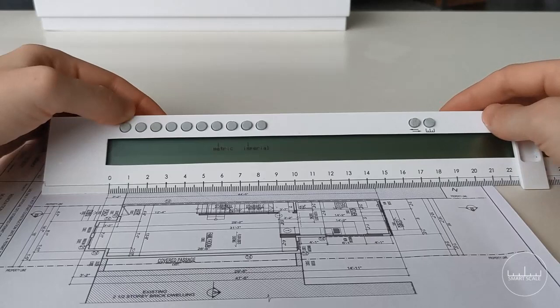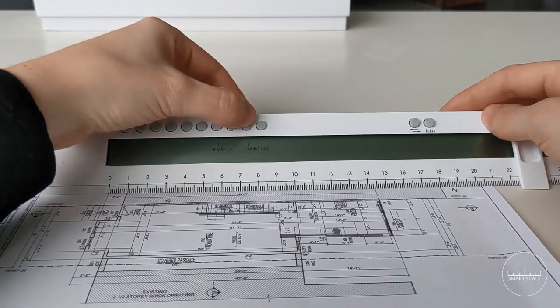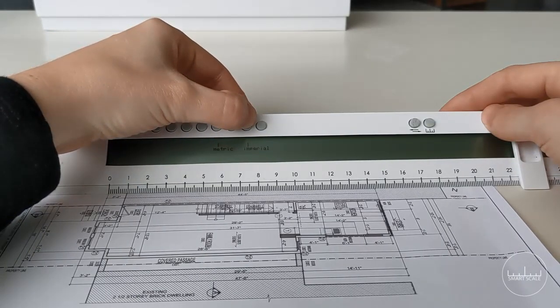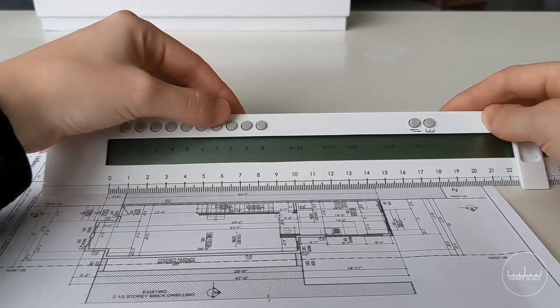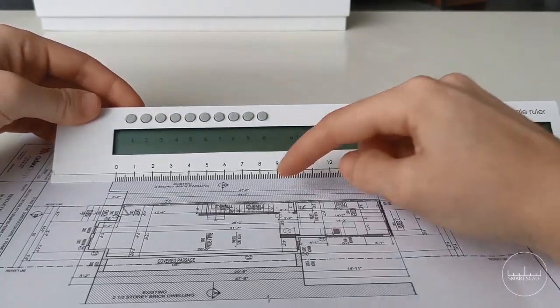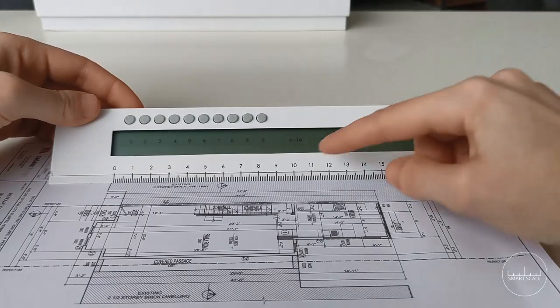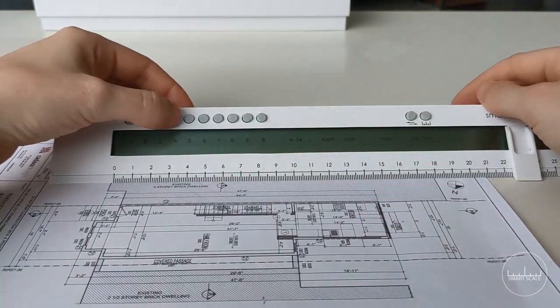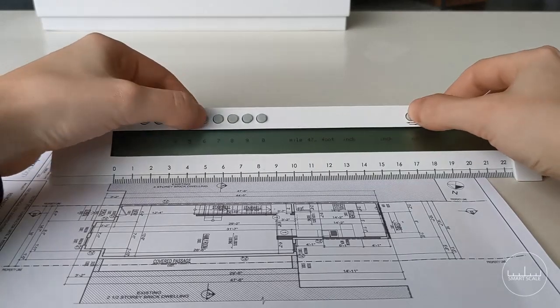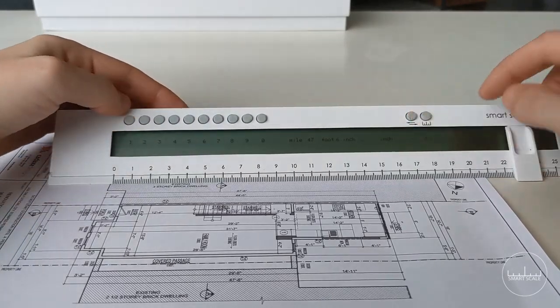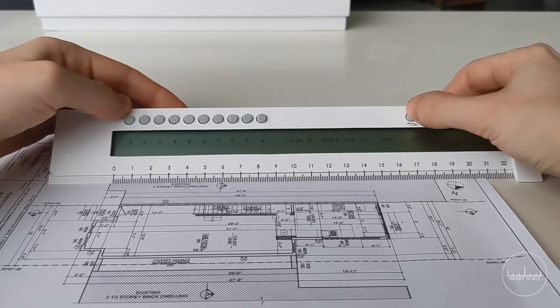Then it's asking me whether the dimension that I'm going to enter as a reference is metric or imperial, so I say imperial. And I say okay to skip past the miles because that's for pilots or urban planners / civil engineers. I say it's 47'6". There's no fractions here, so I click OK, and it generates the custom ruler.